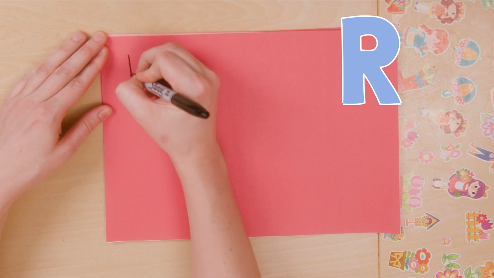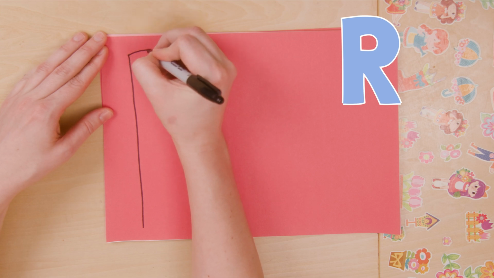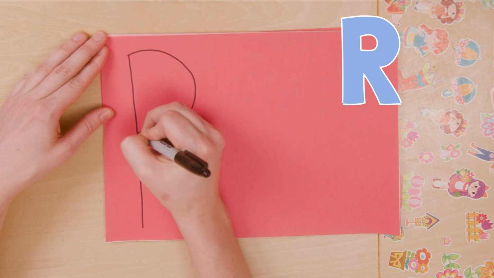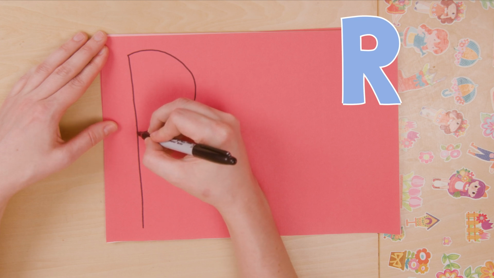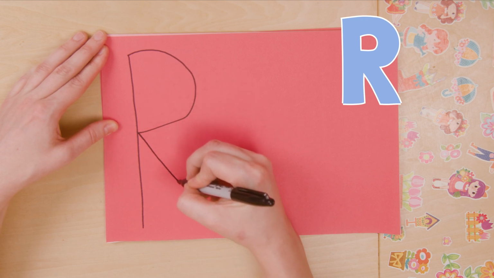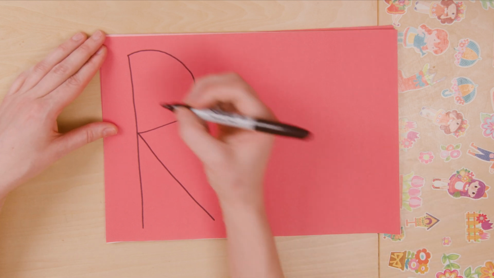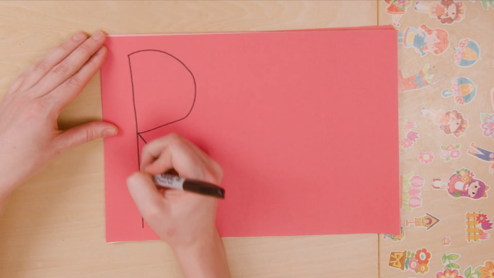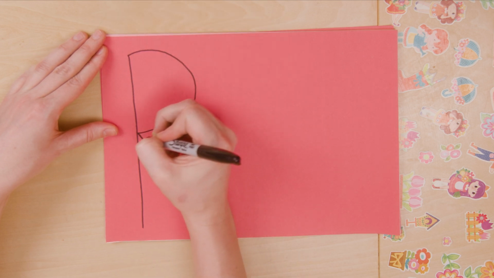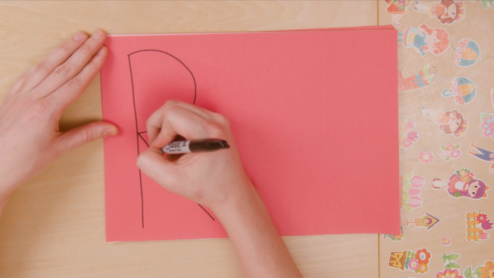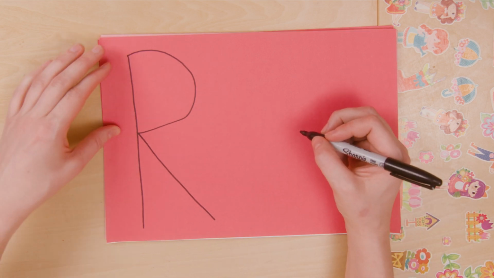Come to the top, go all the way down, come back to the top. Do a bubble that comes to about the middle. Then from that bubble, we are going to do a diagonal line down. And that's it. That's your capital R. Try it with me. Come to the top, go all the way down, back to the top, do a bubble around, and then out on a diagonal. Capital R. Let's try the small r.